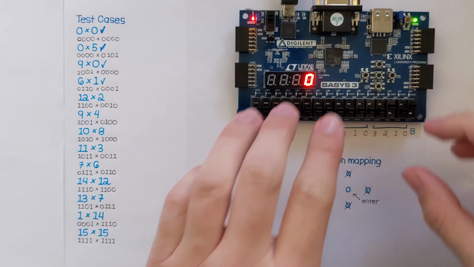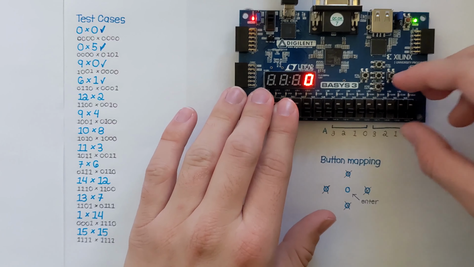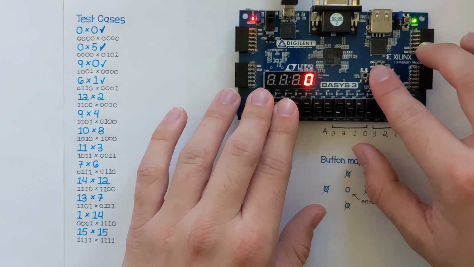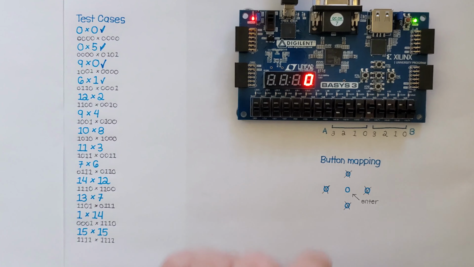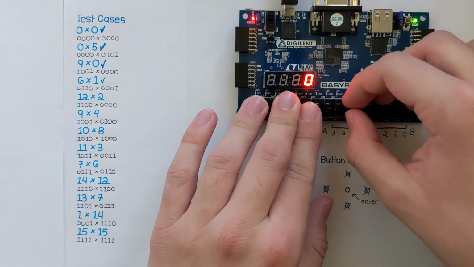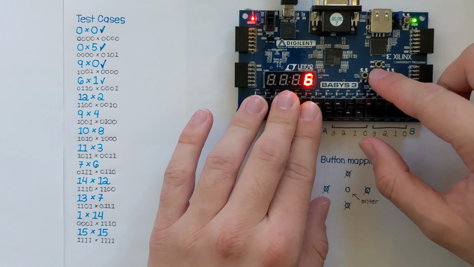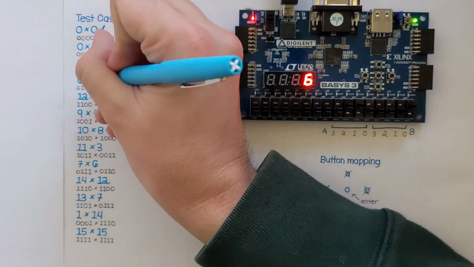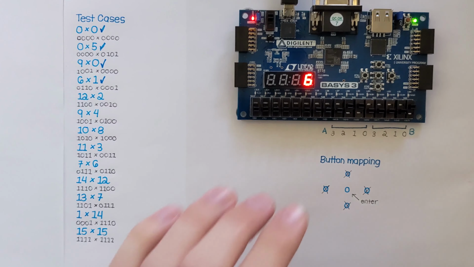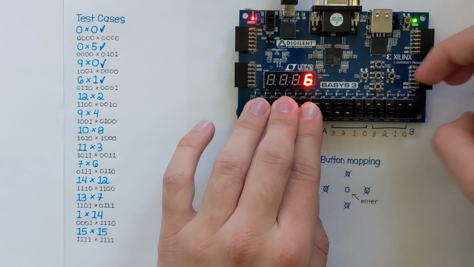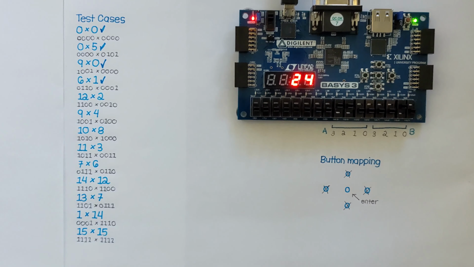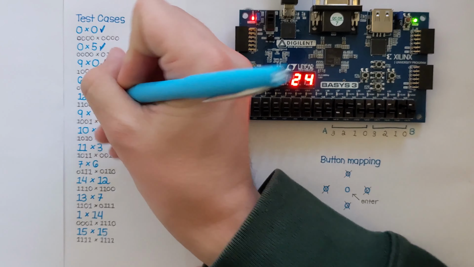Okay, now let's do 9 times 0. So that's going to be this. Enter, and again, we're not going to see any change. Now, here's an interesting one. 6 times 1. Enter, 6. That's correct. 12 times 2. And that's 24. That is perfect.